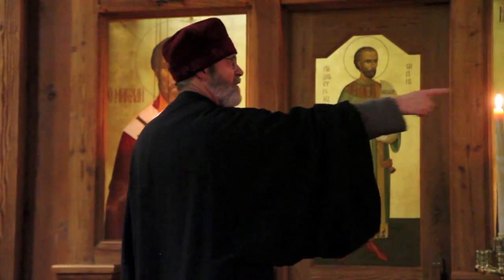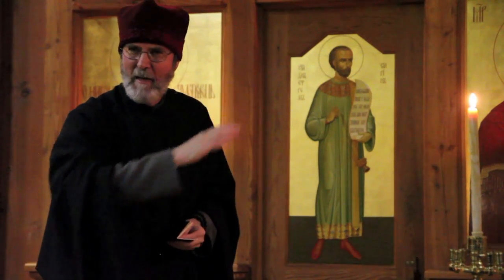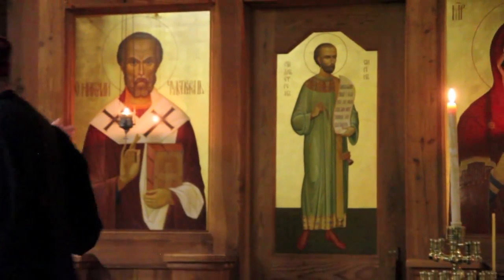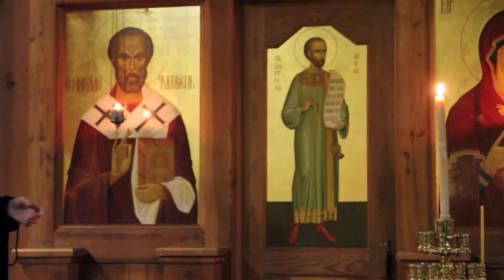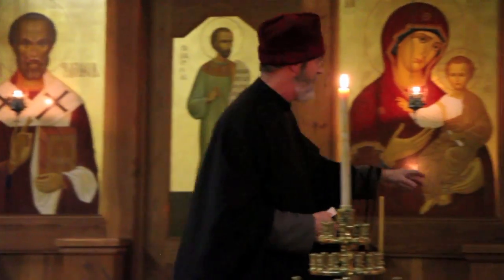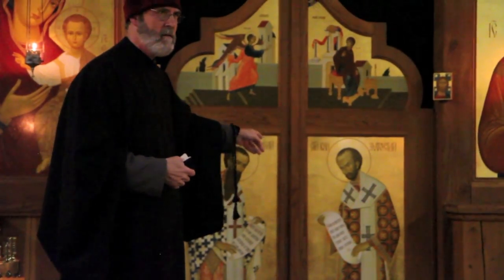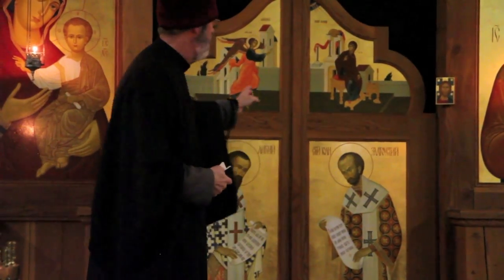All of these people are Semites on this row. None of them are anything but Semites. Of course, Jesus and his mother. St. Nicholas, Archbishop of Myra, is in Lycia. Ephraim, who's a Syrian. Basil the Great. John Chrysostom from Antioch.